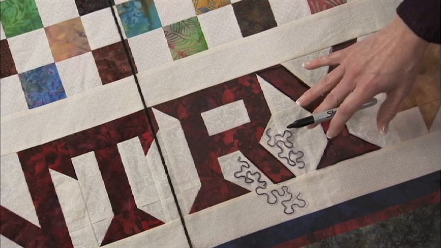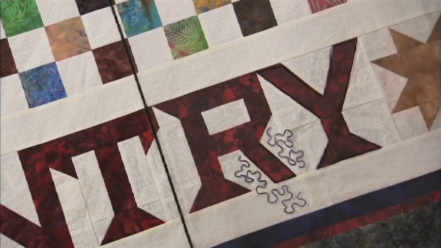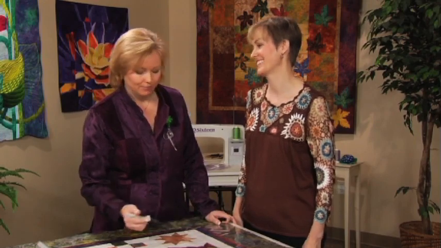Okay, so good. Stippling in the background. Now this stippling is going to be something I'm going to apply to the entire quilt. That's the unifying background. That makes sense.